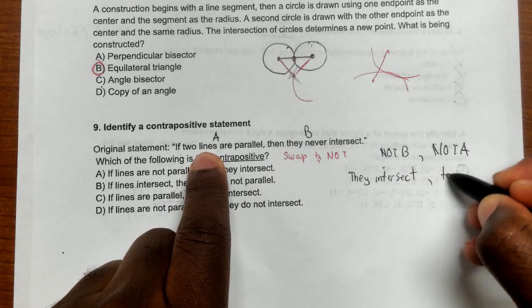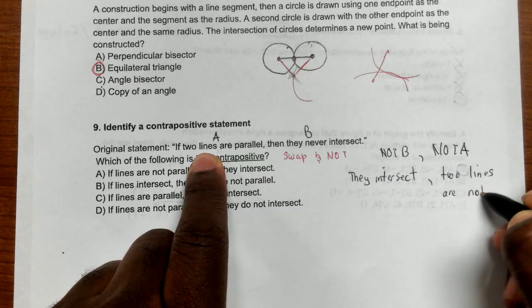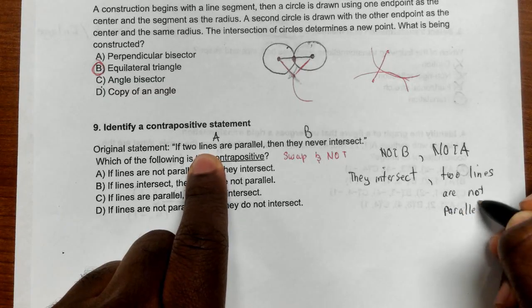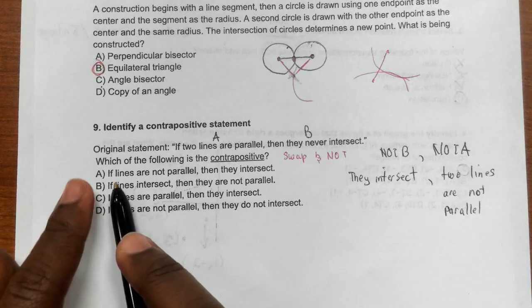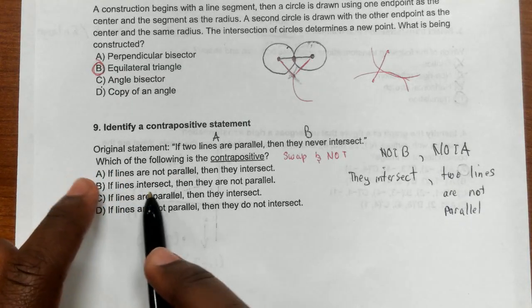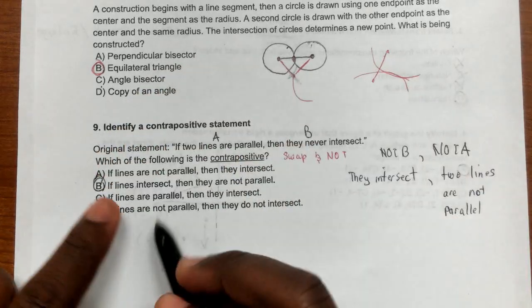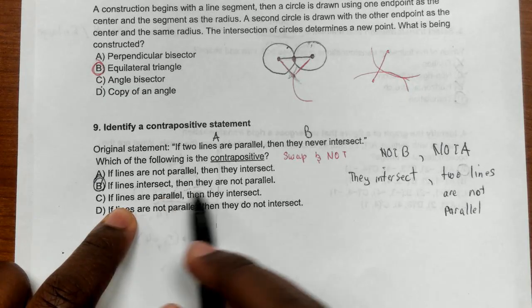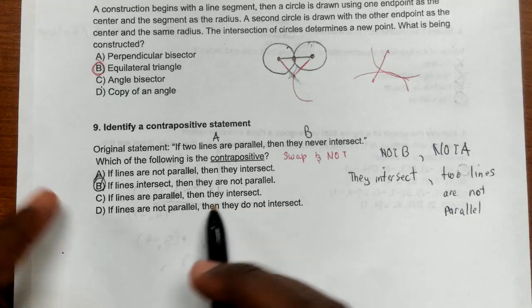So two lines are not parallel. Alright, and not parallel doesn't always automatically mean perpendicular, so it is just not parallel. So the lines are not parallel, so no, they didn't swap here. Two intersecting lines and they are not parallel. So that would be this one. This one they swapped it, but it should have been, they didn't swap this one, sorry. And then this one they said the not, but they didn't swap anything. Okay, so let's look at the next one.